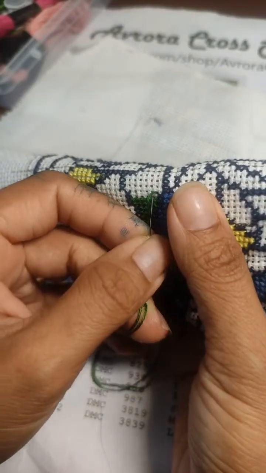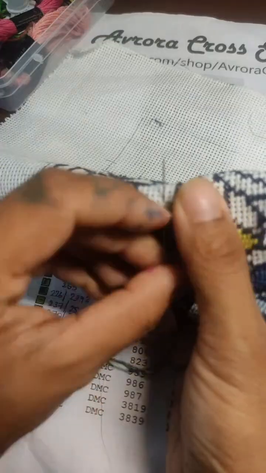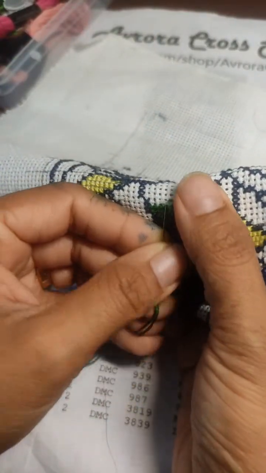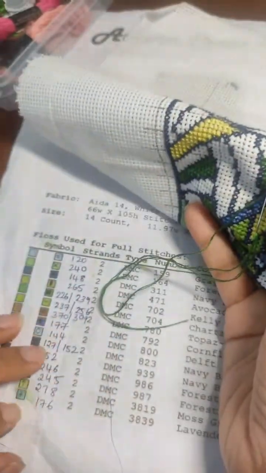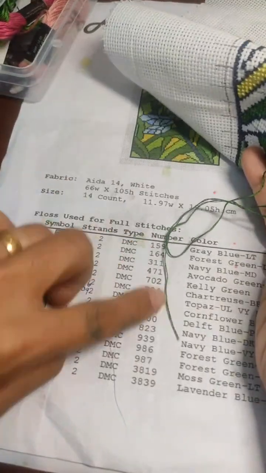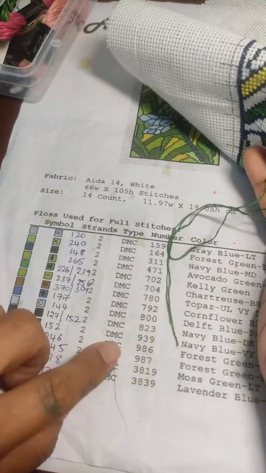Sorry, I'm not being more helpful. If I understand correctly what you mean, these numbers represent the shade color of DMC.